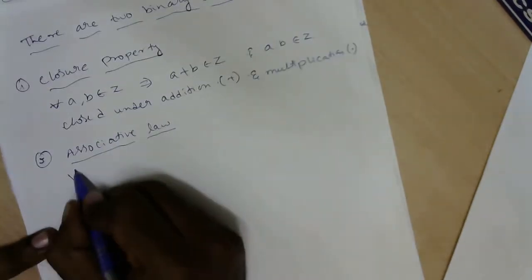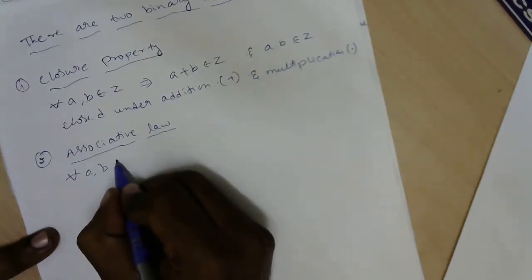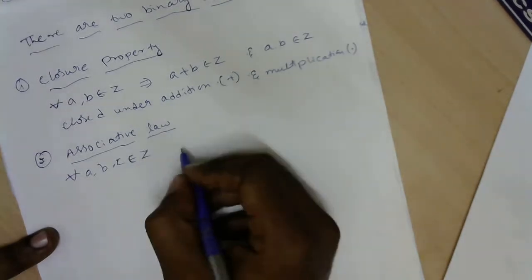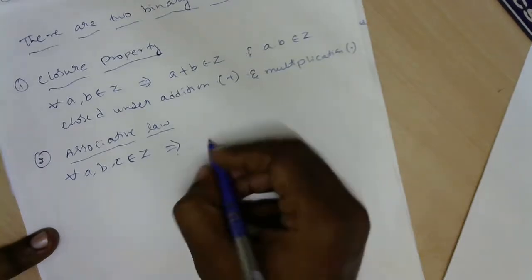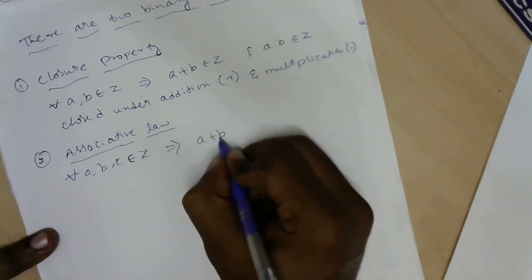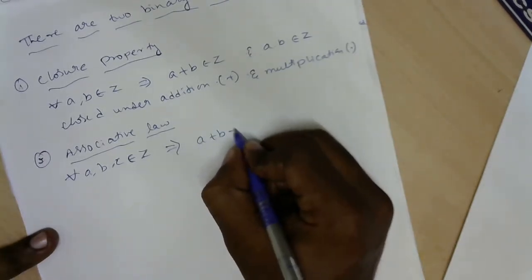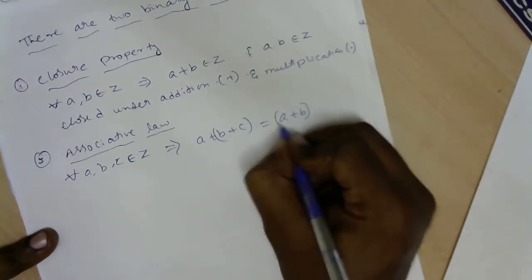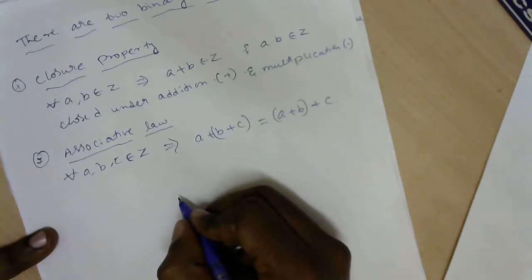So here for all a, b, c belongs to integers Z, that implies (a plus b) plus c equals a plus (b plus c).